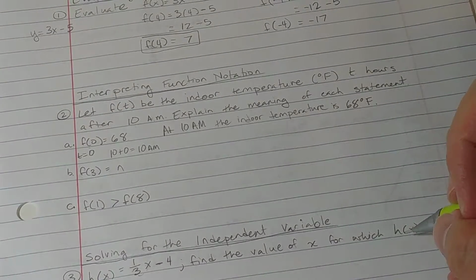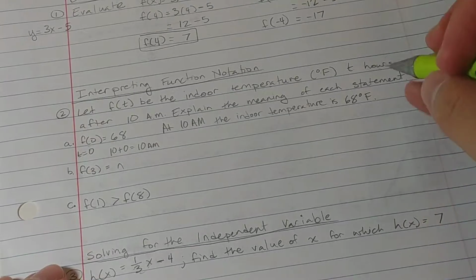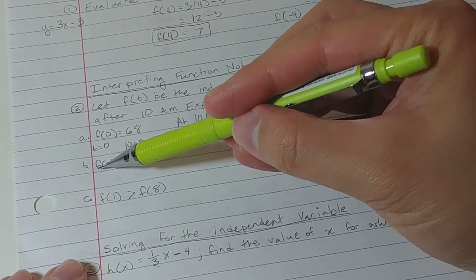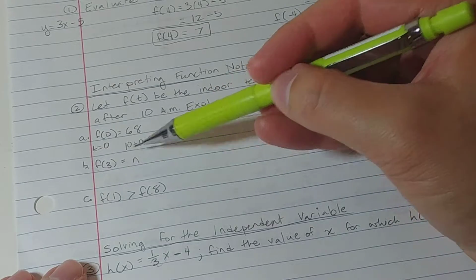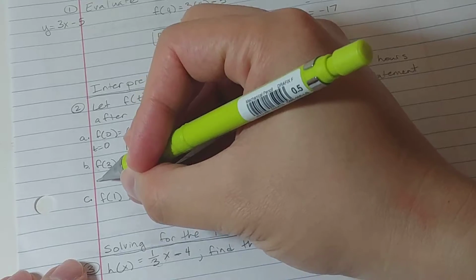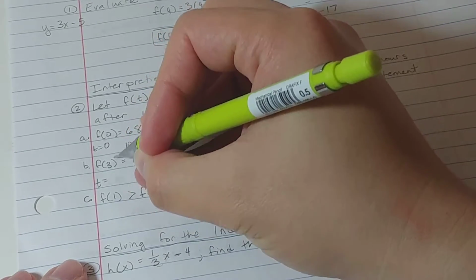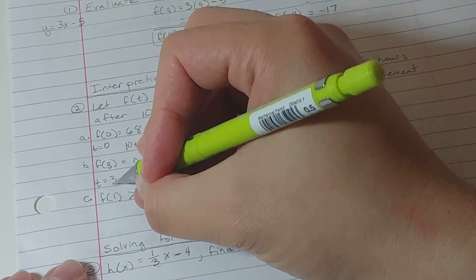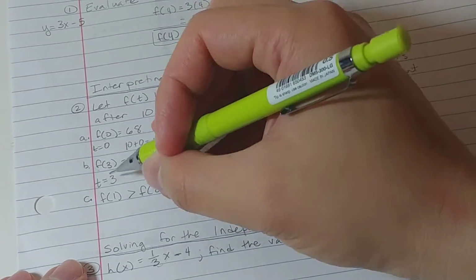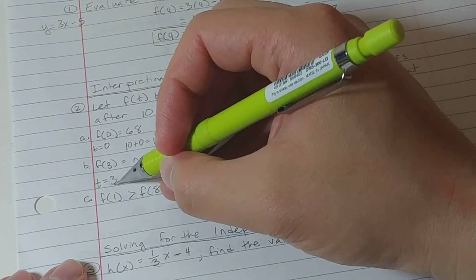All right. So a good temperature, not too cold, not too hot. And here, f of 3 equals n. So f of 3, so we need to know what our t is. Our t is 3. Now, we have to find out what time that is, because it's not 3 o'clock.